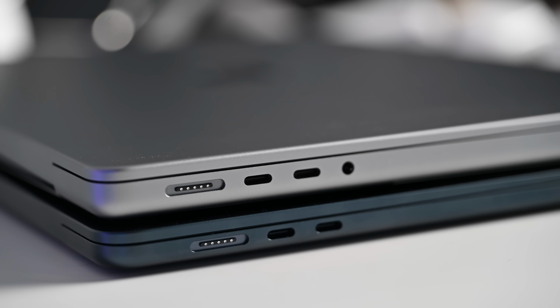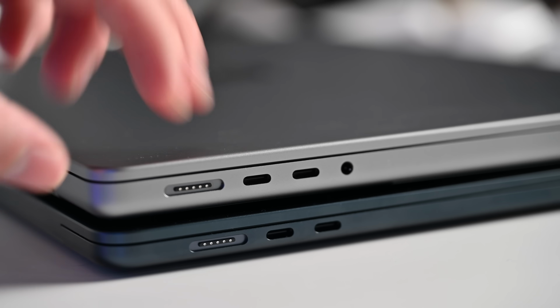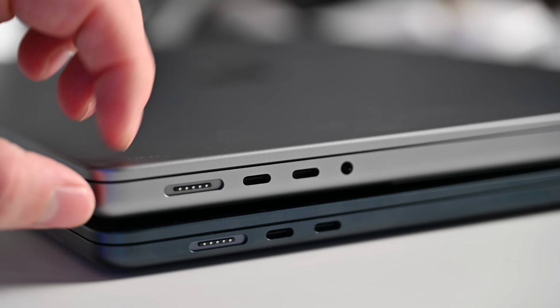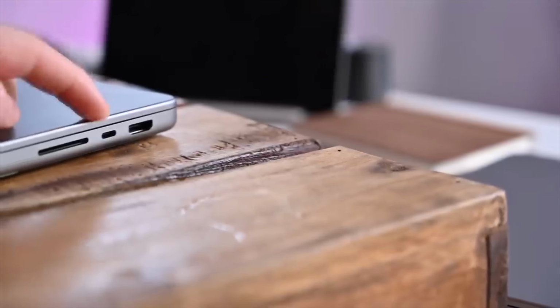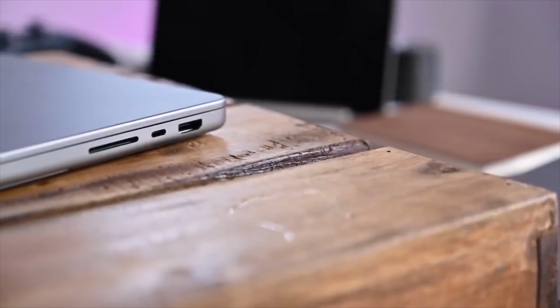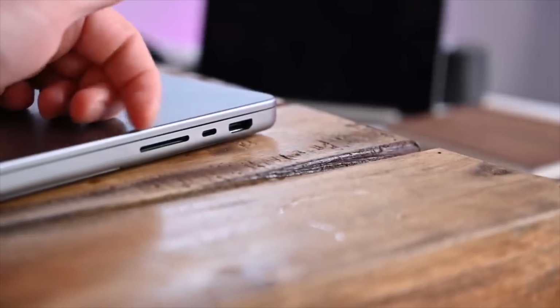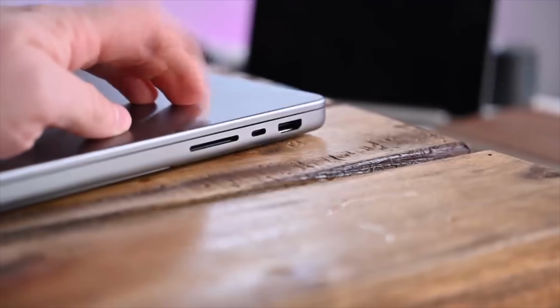On the 14-inch MacBook Pro, though, you have much more to go with. So on the left-hand side, you still have MagSafe 3, as well as 2 Thunderbolt ports and a headphone jack. But on the right-hand side, you also have the full-size SDXC card reader, an additional Thunderbolt port, and an HDMI output. Let's look at the size and portability of these two machines.